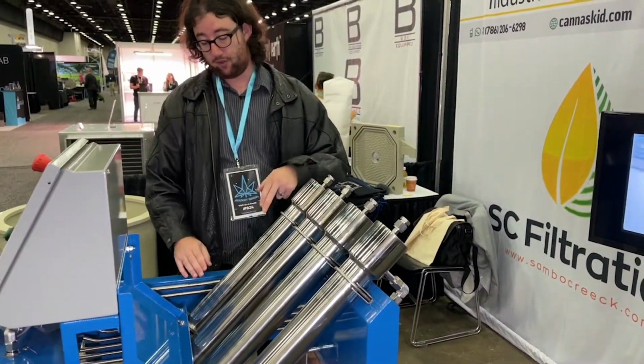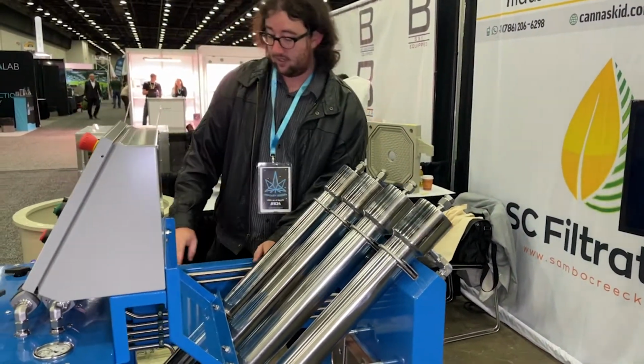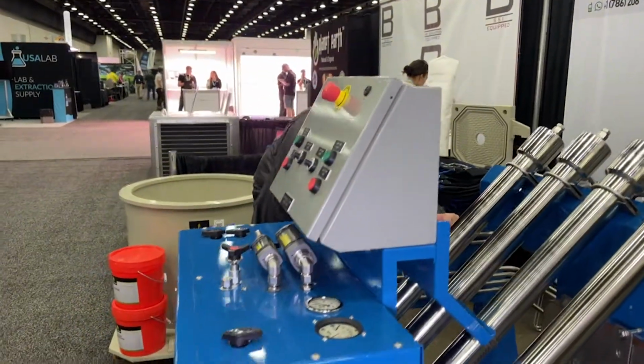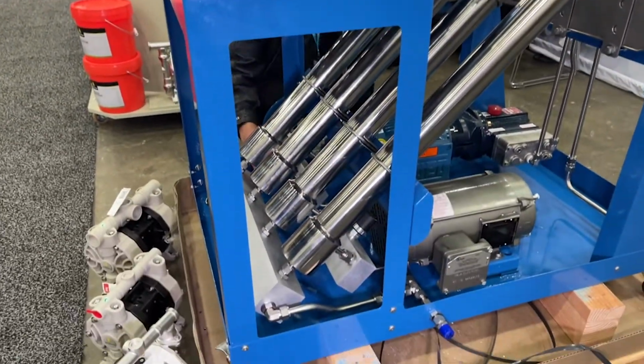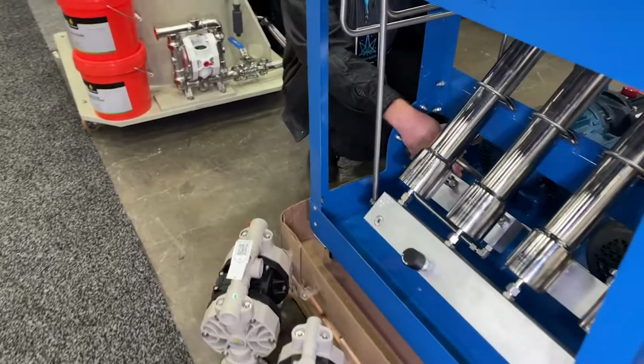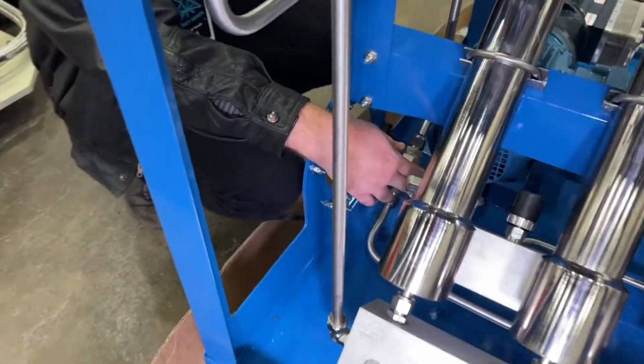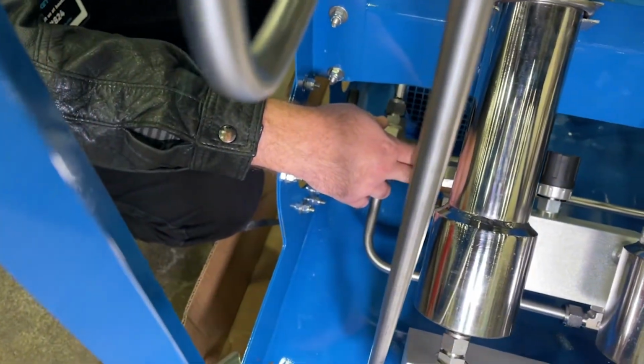The fluid will then flow through the first upper housing, come down to here. This three-way bypass will control whether it goes directly from there to the outlet or continues to go through the next three housings.